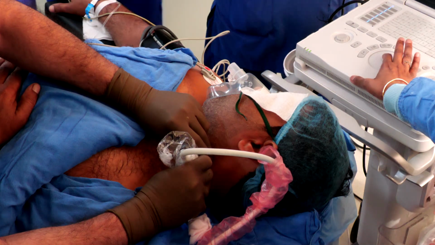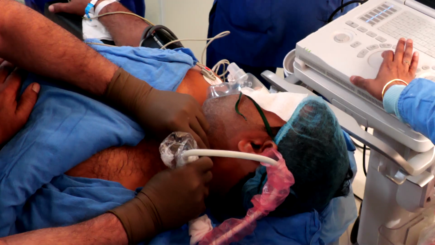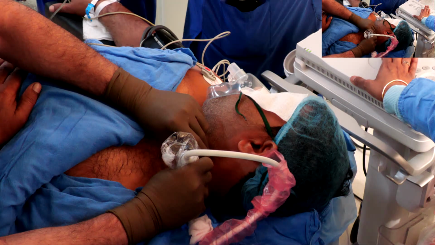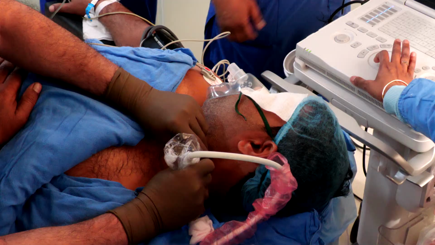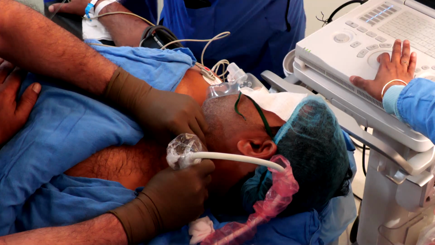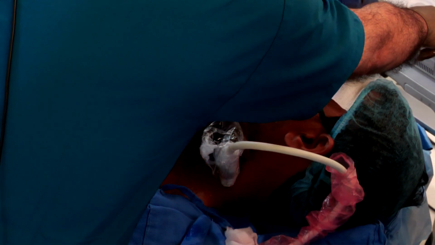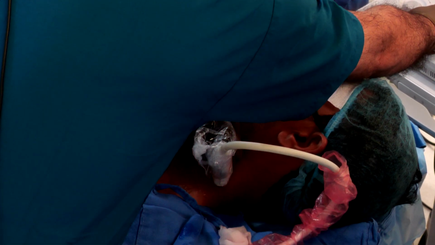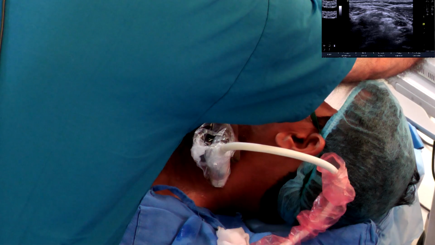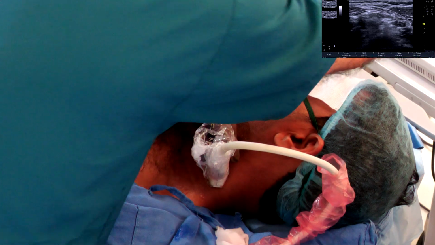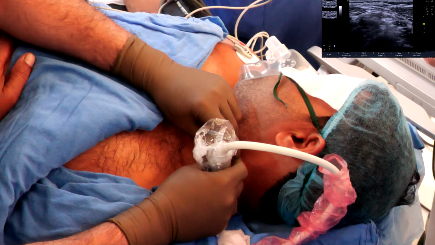And I'm now going to shift the probe a bit more caudal. You will see some hypoechoic shadows in the investing layer of deep cervical fascia. So this entire layer is the investing layer of deep cervical fascia. Just follow some hypoechoic shadows as they emerge and they move into the subcutaneous tissue.